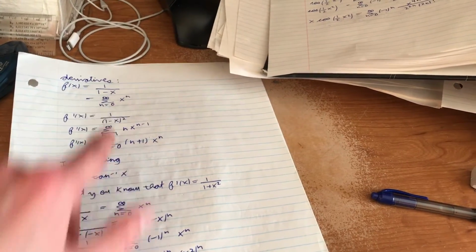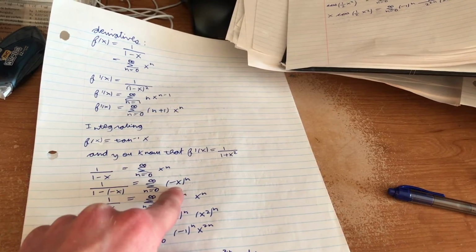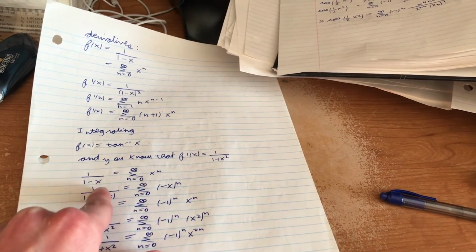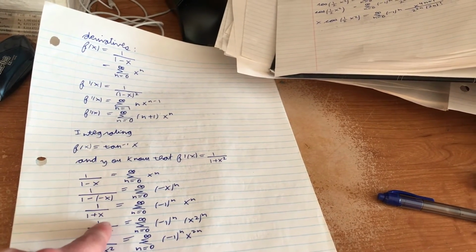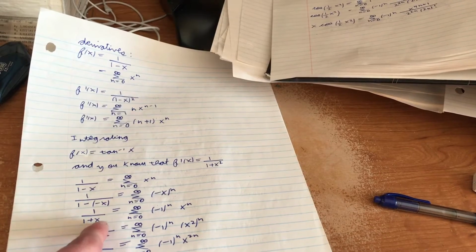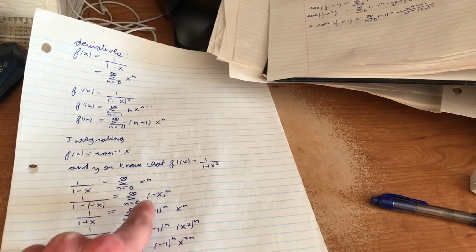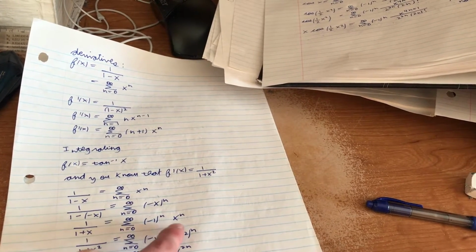So let's say I have the power series 1 over 1 minus x, which is just x to the n. I can realize that here I have a positive, but here I don't. So to get a positive, I can just do minus minus, which will give me a plus right there. Then by putting in the negative x, I'll plug in the negative x for my old x value. The negative x to the n technically gives you negative 1 to the n and x to the n. And that's what you get for that first part.